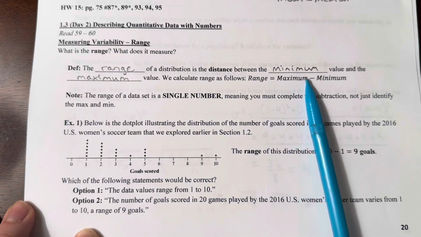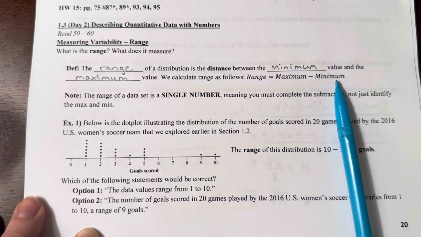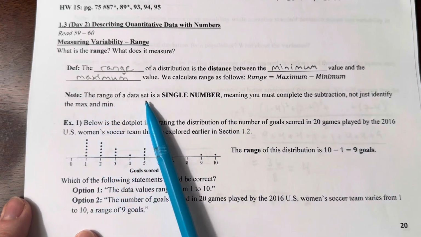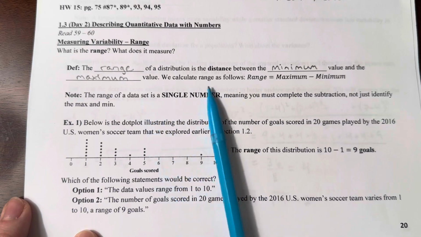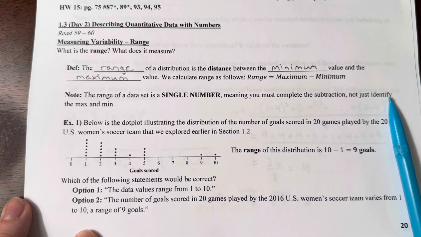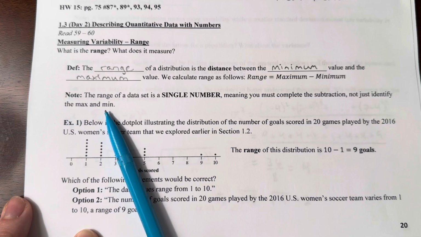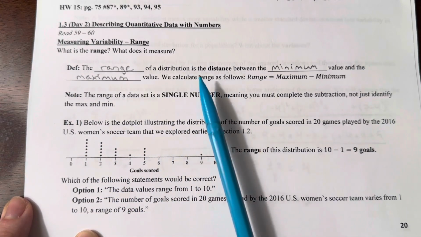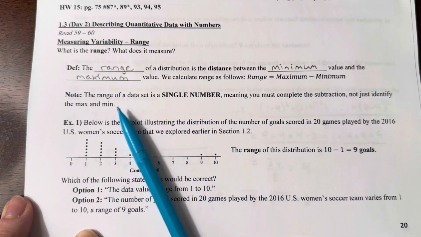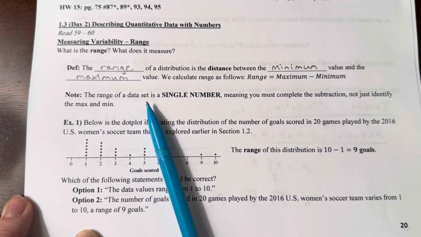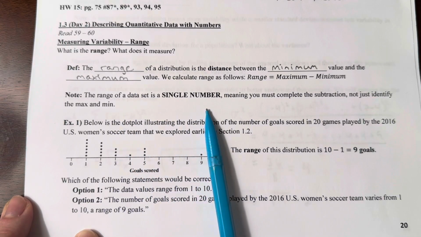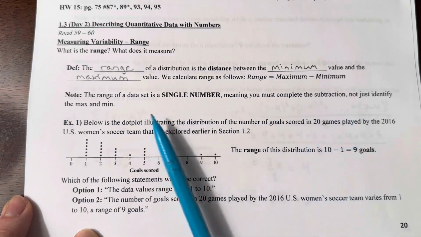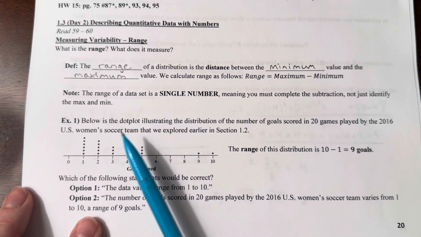So range is equal to the maximum value in a data set minus the minimum value. You must actually complete the subtraction. All right, so the range of a data set is a single number. It's a calculation, meaning that you must complete the subtraction, not just identify the max and min. All right, if you're describing variability, like how much things vary using the max and the min, you could say the data set varies from this number to this number. But if you are identifying the range calculation, you actually have to complete the calculation to give the range value.